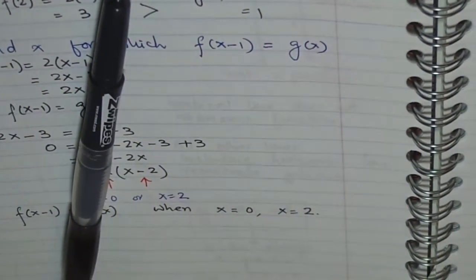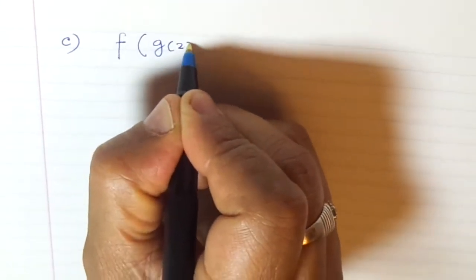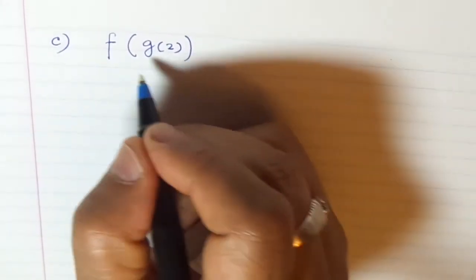Now, let's do some more algebraic operations with these two functions. This time we'll do function of a function, okay? We'll do f of g of 2. F of g of 2.